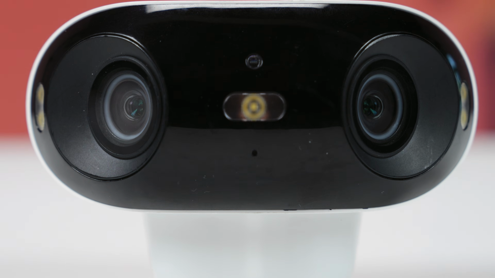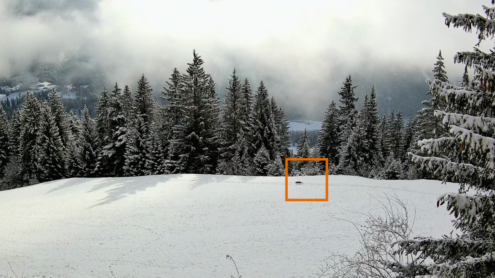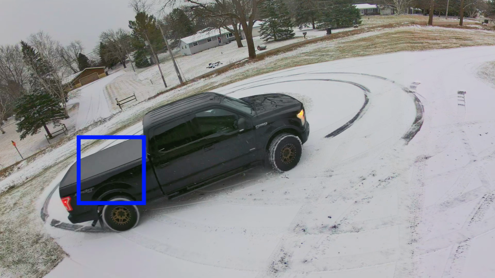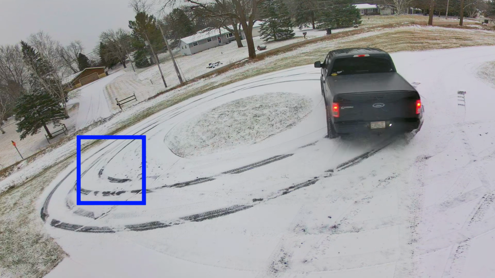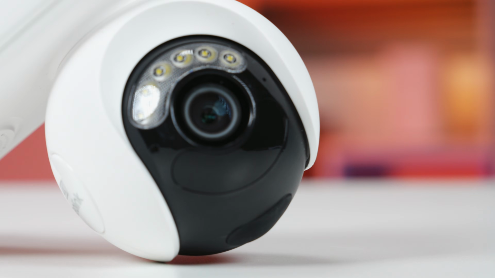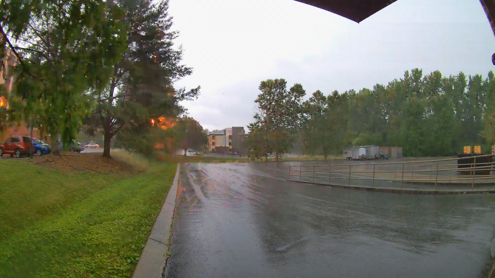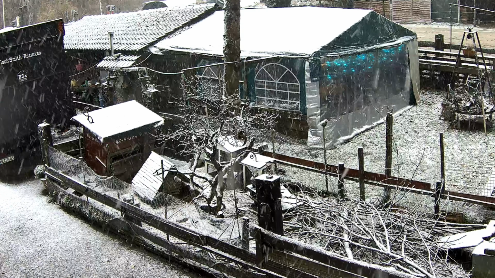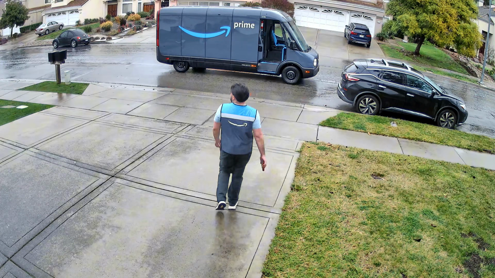Object size is an incredibly effective way to reduce false alarms. If a moving object is smaller than the minimum object size or larger than the maximum object size you've set, your Reolink camera won't trigger any alarm. This means no more annoying alerts caused by spider webs, light changes, or even raindrops. Just the alerts that truly matter.